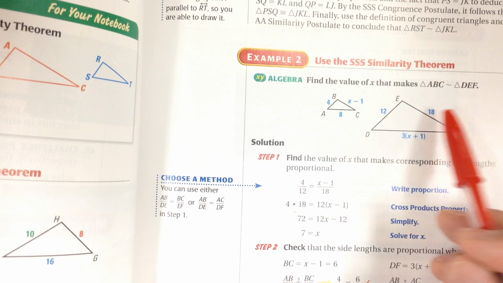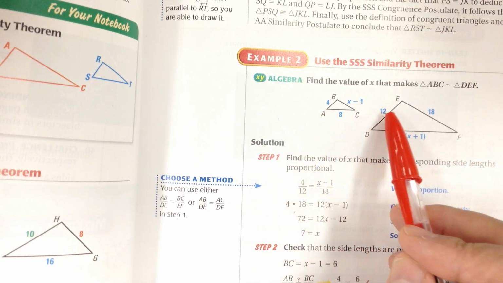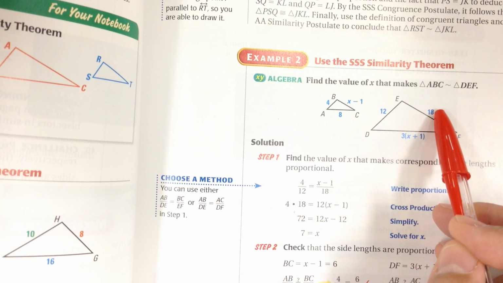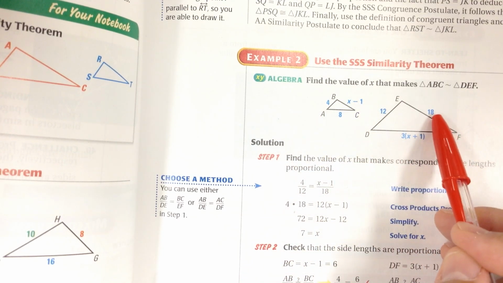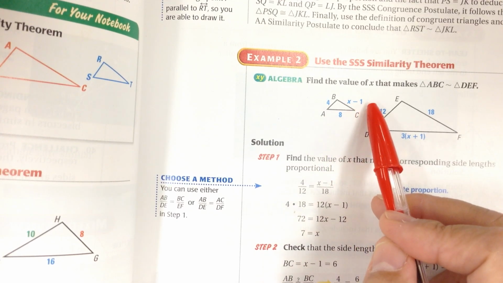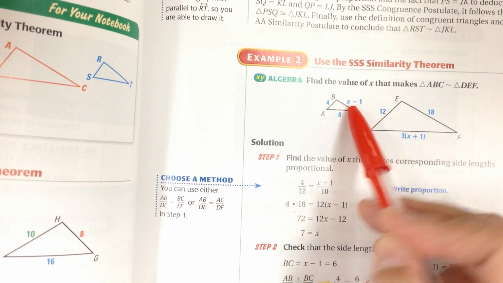You can see that this is 4, this is 12. So this is 3 times as that. So if this is 18, this would be a 6, right? So x minus 1 equals 6. So that means x equals 7.